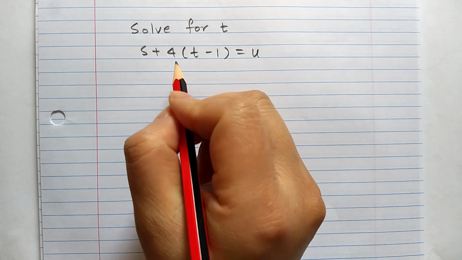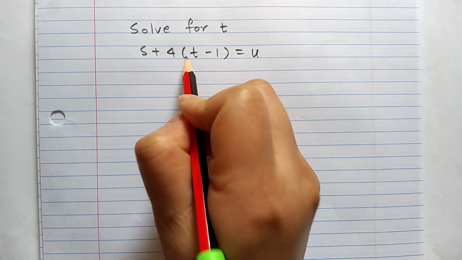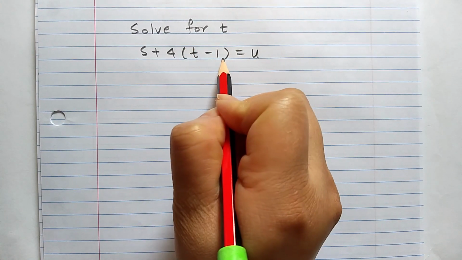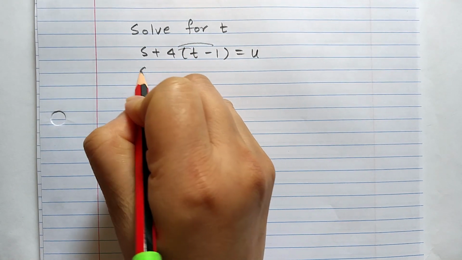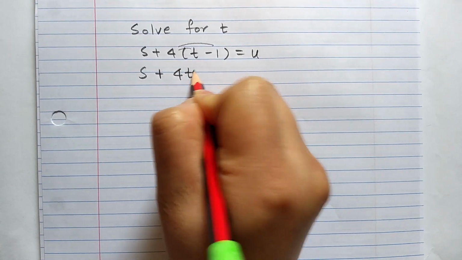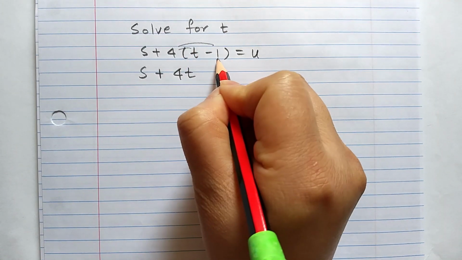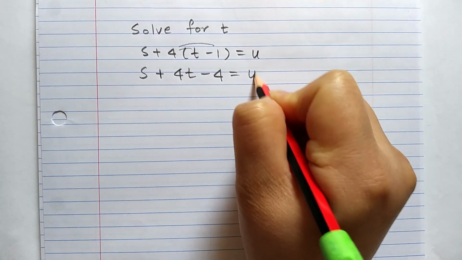How about solving the same equation for t? In this case, t is inside of the parentheses, so we do want to distribute this. So s plus 4 times t is 4t, and 4 times negative 1 is negative 4, is equal to u.